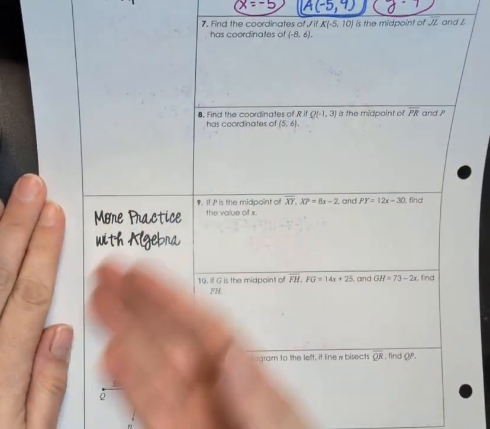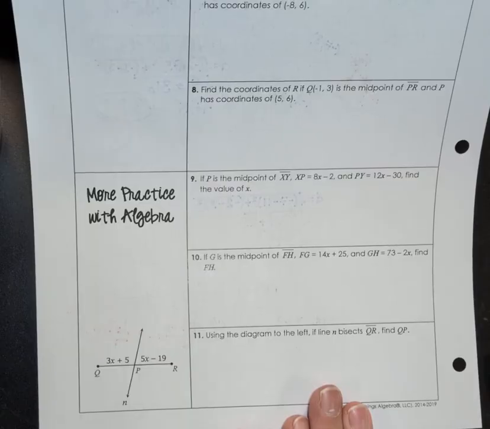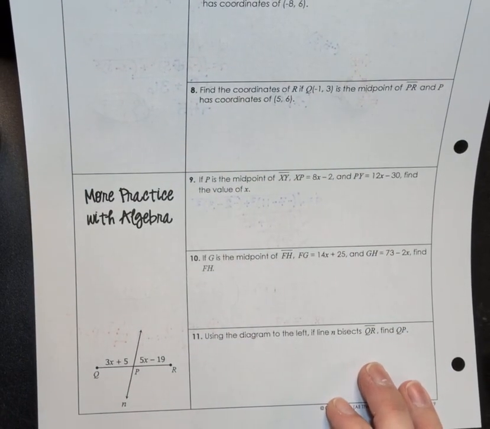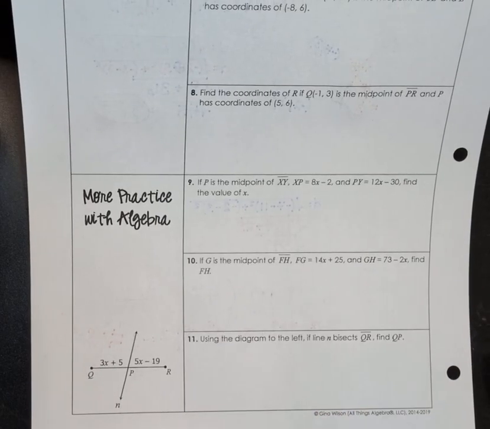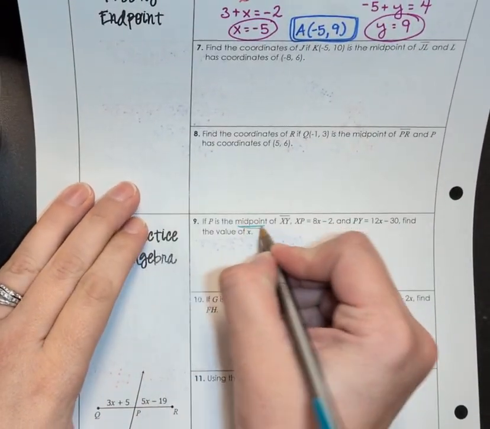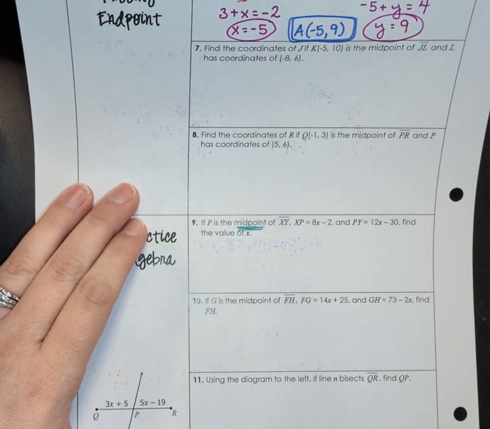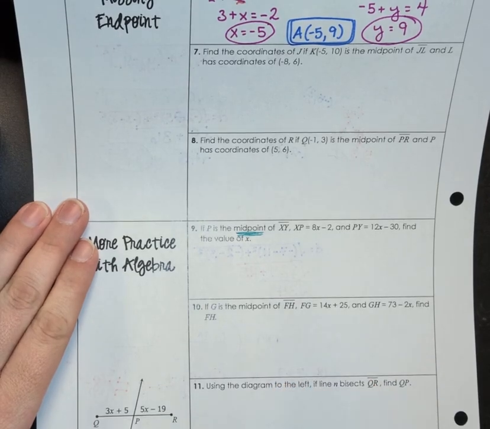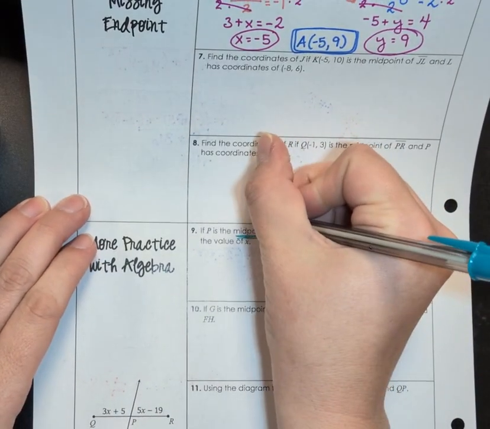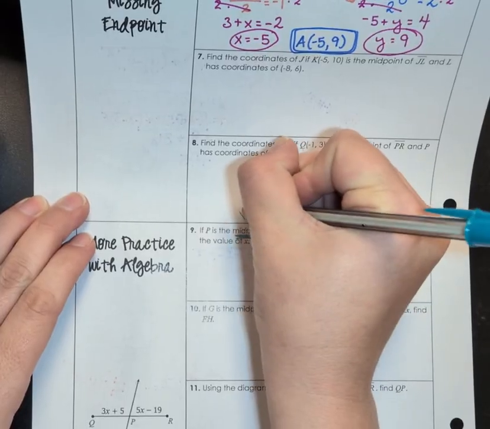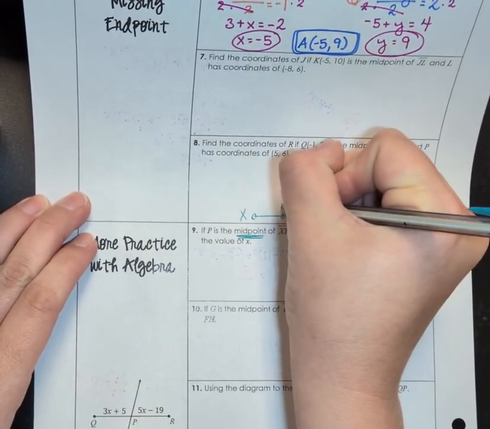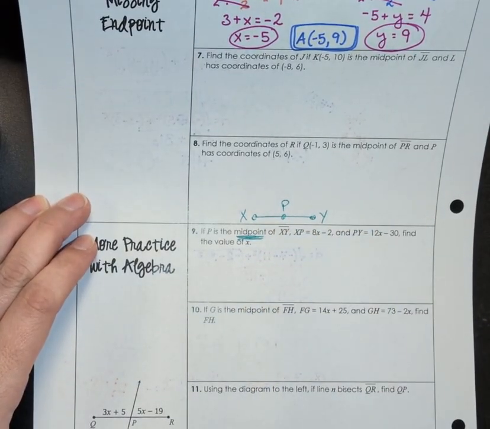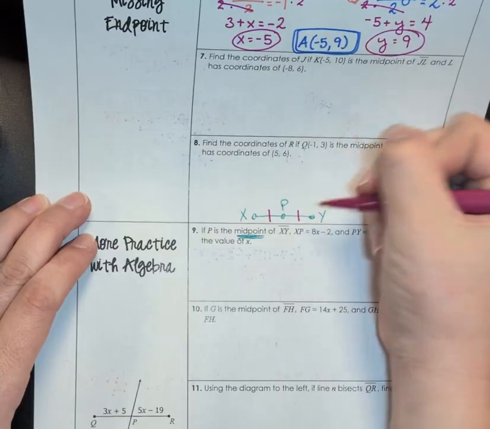All right. Now we're going to add algebra to this. Yay. But it's only going to be midpoint ones, so this should be easy. This is just practicing what we've done before. So if something says it's a midpoint, what does that mean? It's in the middle, and your two halves are equal. There you go. So if it says that it's the midpoint of XY, and your midpoint is P, that means that XP and PY are what? Equal. So this one equals that one, right?